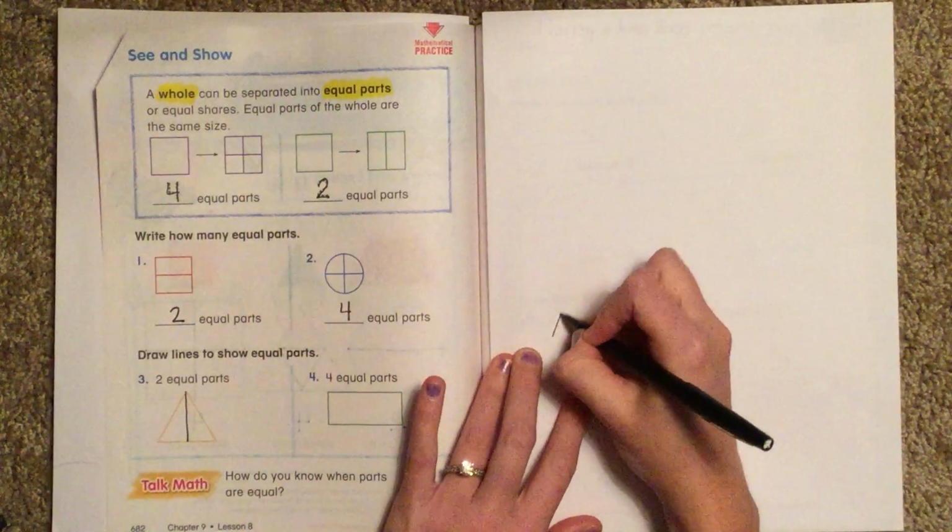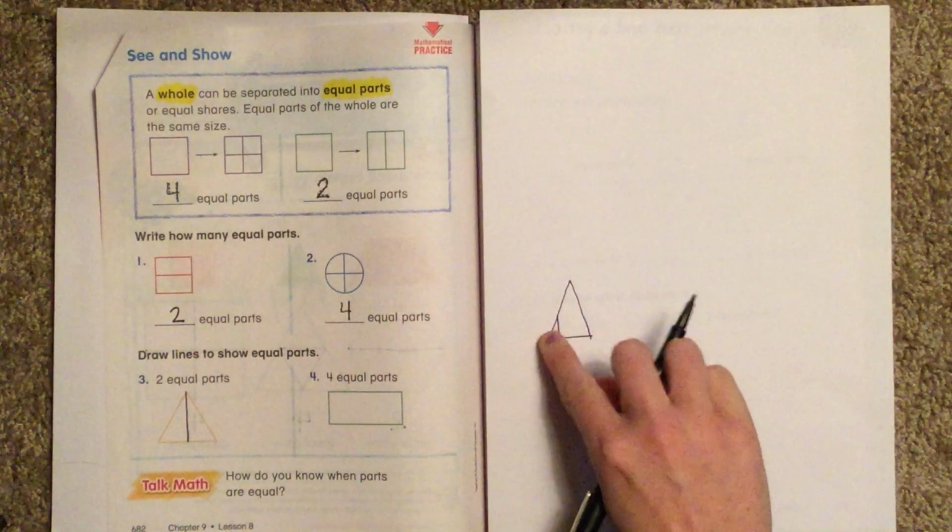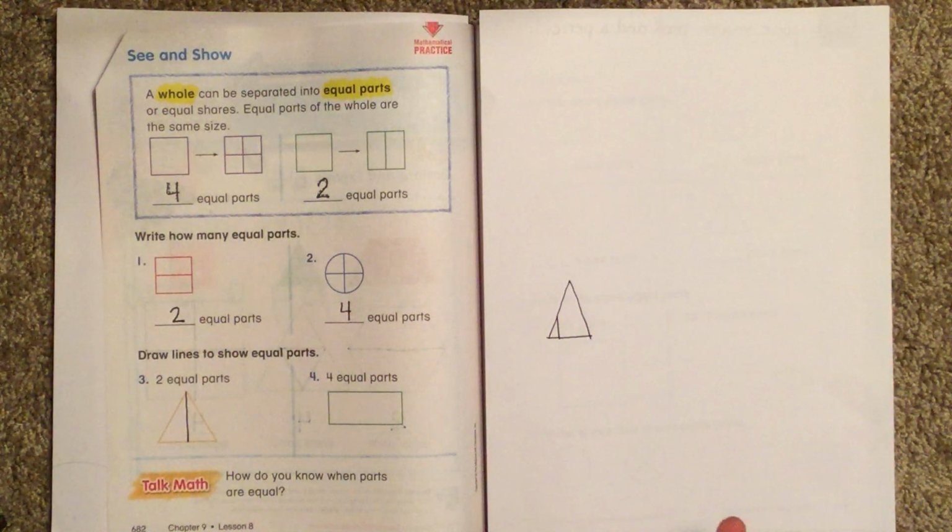Okay, next part says draw lines to show equal parts. So this time we actually do have to draw lines. We're not just counting. So this one needs to be 2 equal parts. So here's the whole. I want 2 parts. And what if I start here and I just draw 1 line? Are they equal? Are they the same size? Good. You need to make sure that they are the same size. Let's say I had this triangle and I chose to draw a line right here. Are those equal parts? There's 2 parts, but are they equal? Are they the same size? No, this part is bigger.